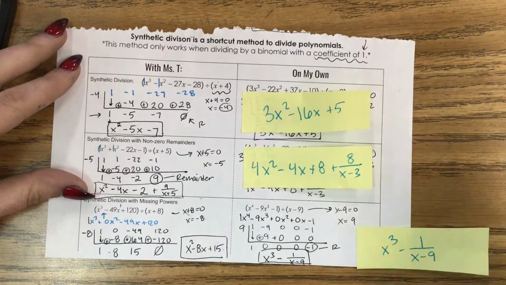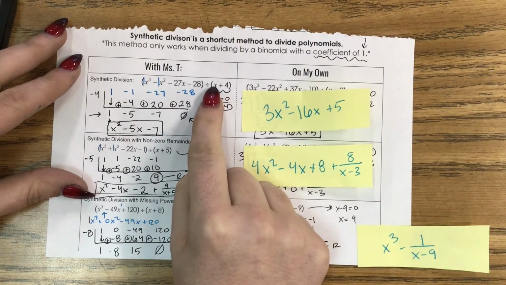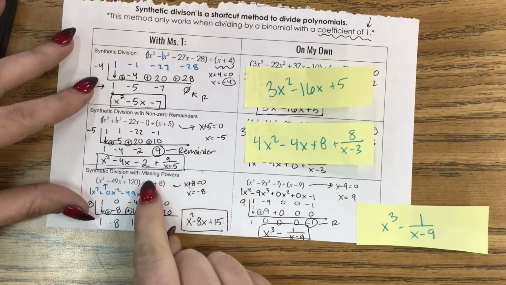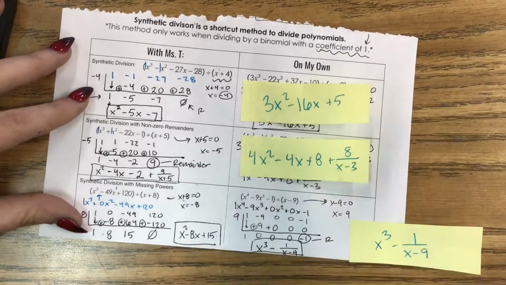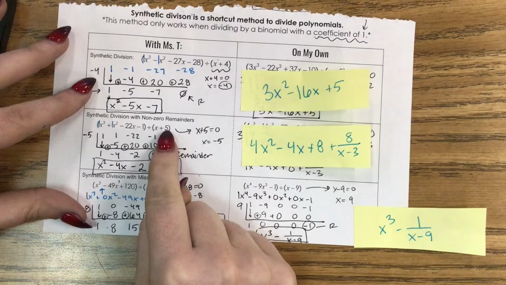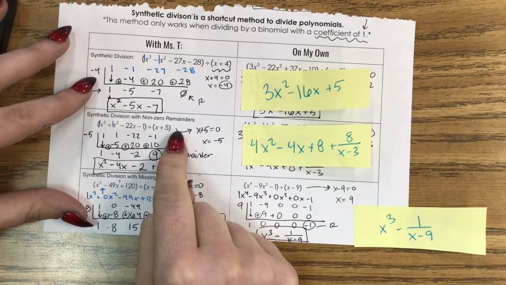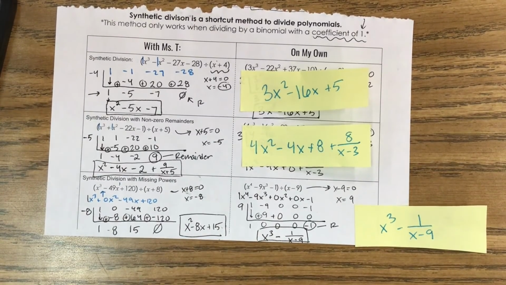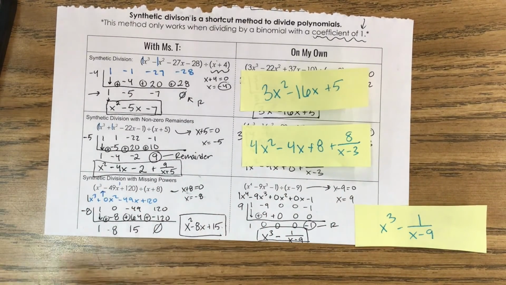So keep that in mind. All of these had a leading coefficient of 1x. They all had whatever we were dividing by, just x plus a number. It gets a little hairy when it isn't in that format. So if it's not like this, that means you're going to do long division instead.